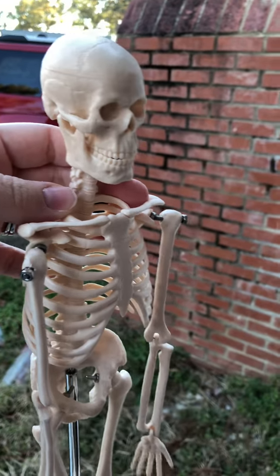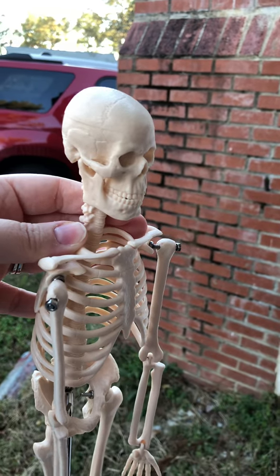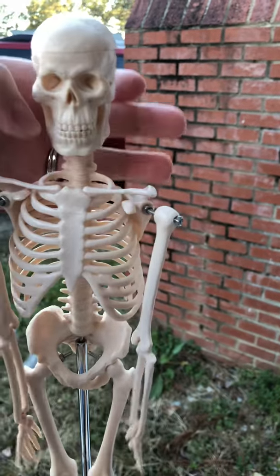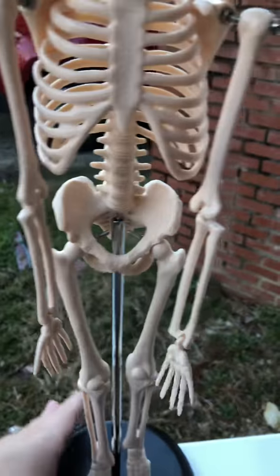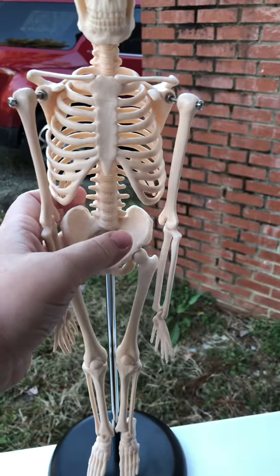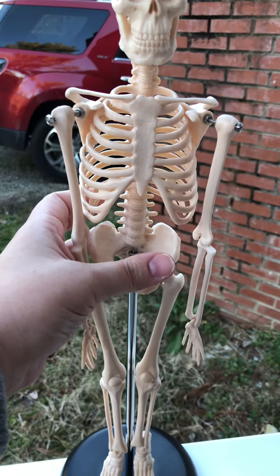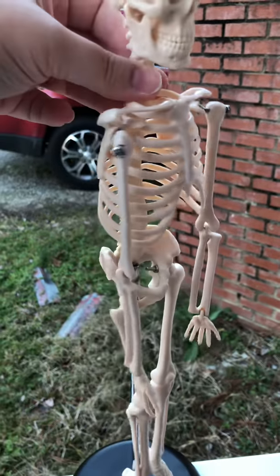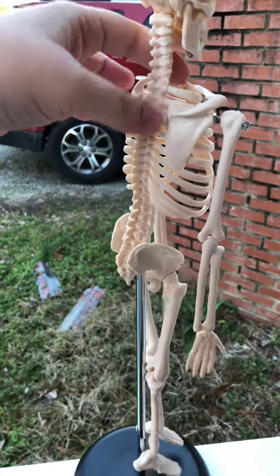And then ventral, an example of that would be the navel would be ventral to the spine.